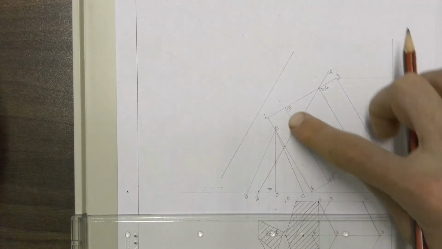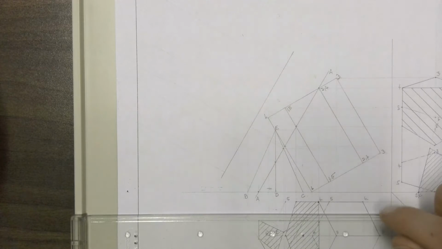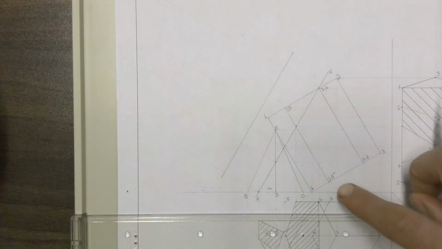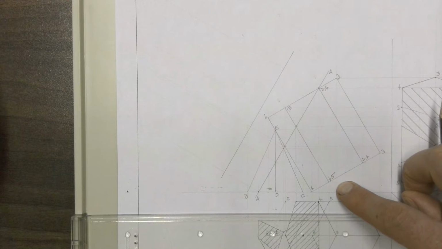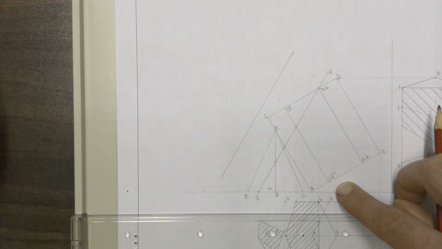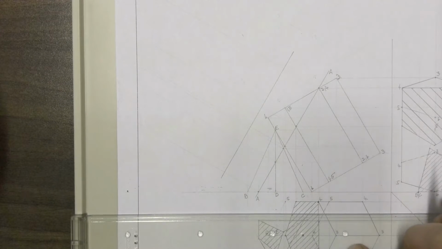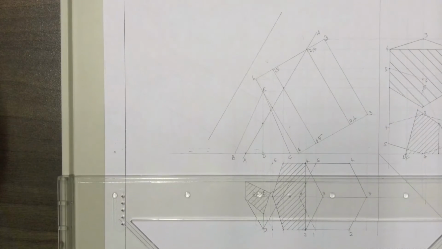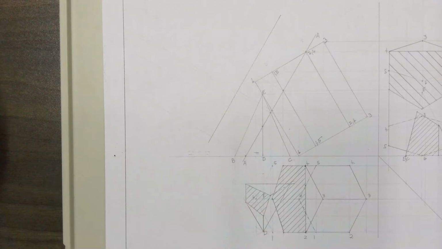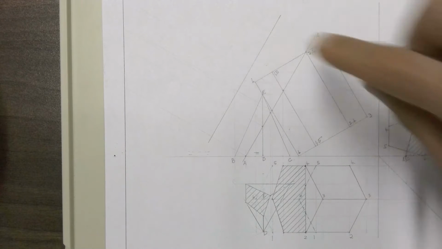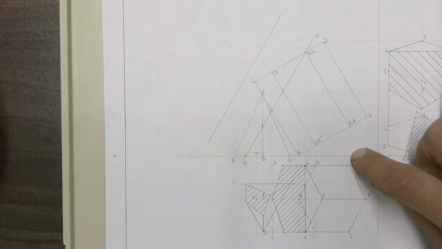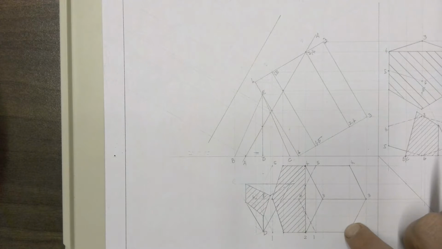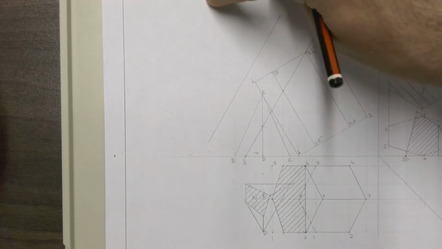Now because we're projecting over a new XY line there, we're going to go one XY line back. As usual for our method, we're going to go one XY line back, and we're going to take our measurements from the other side of that XY line. So one XY line back is here, and we're going to take our measurements from the XY line this direction, and we're going to plot them over that XY line.